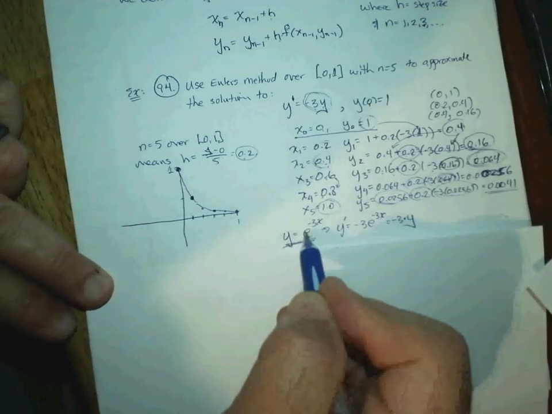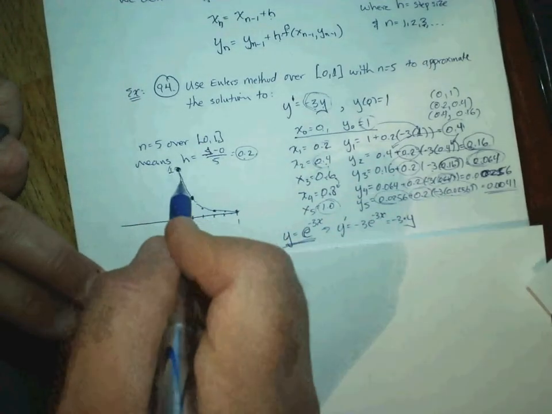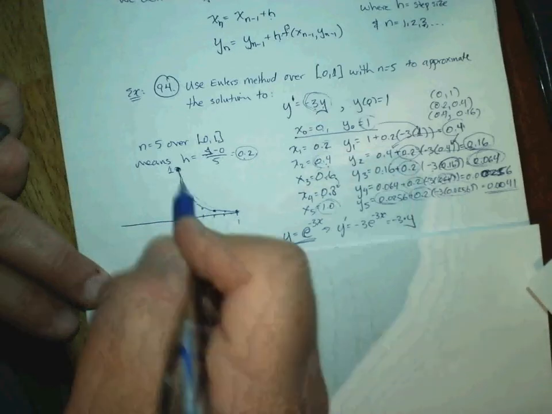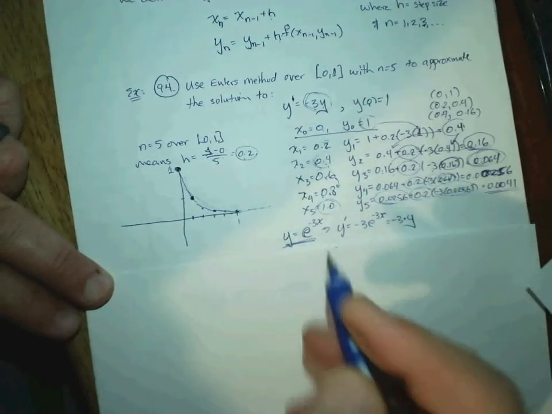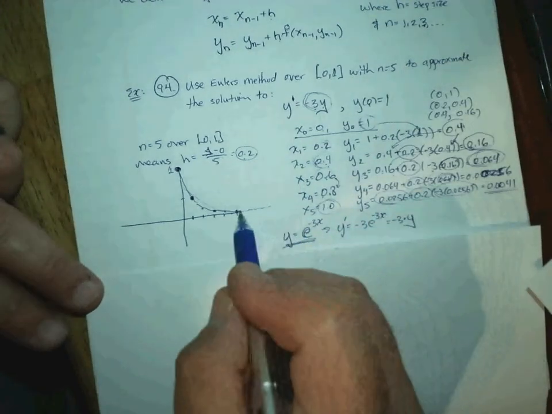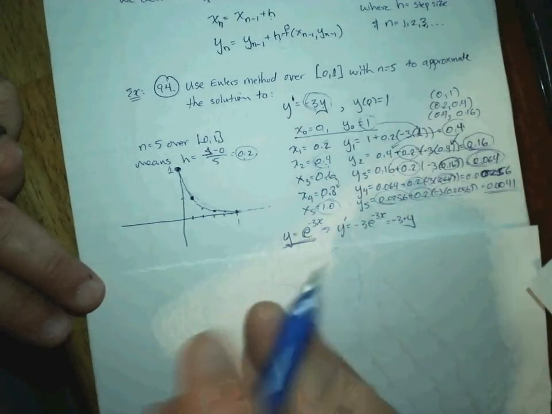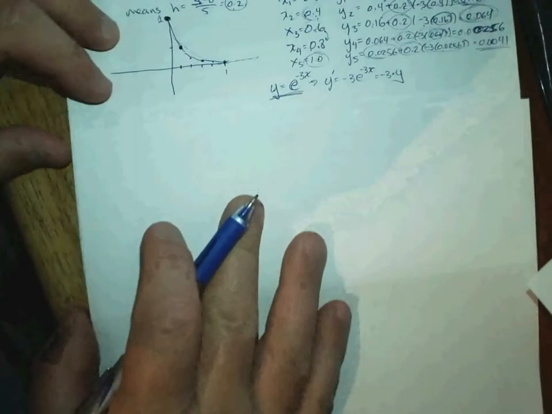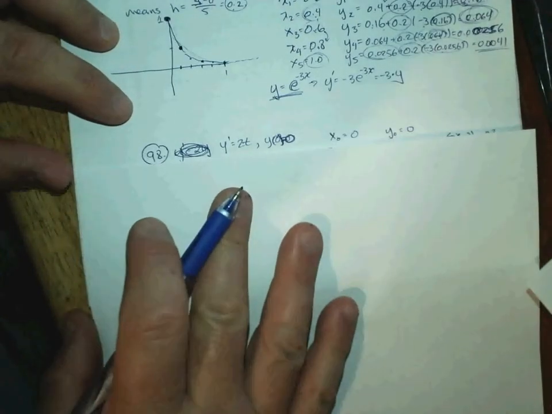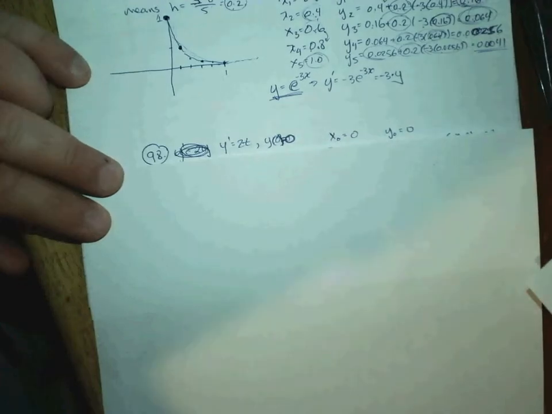And so look at this. This is supposed to be the function we're graphing here, e to the negative 3x, and that's what a decreasing exponential looks like. Goes through at a height of 1, and it decreases down, very quickly, to the horizontal guideline of the x-axis.